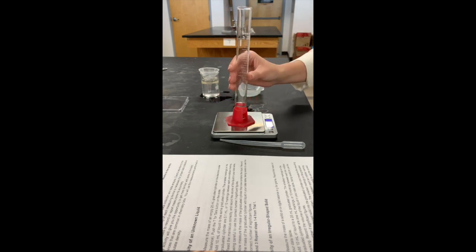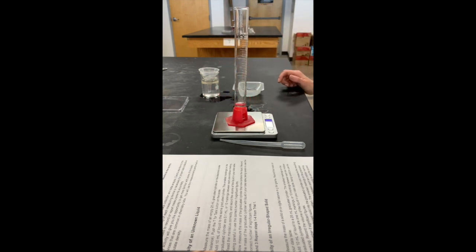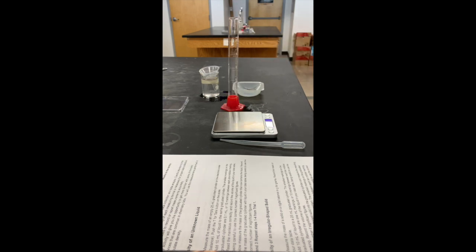All right, and weighing it, our answer is now 6.61. Trial 2, 6.61 grams. Okay, trial 3.